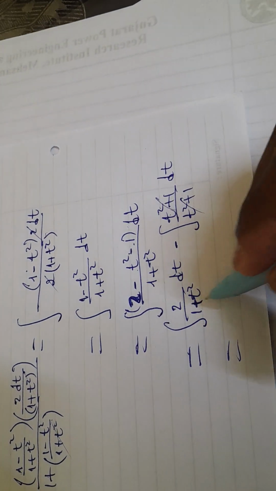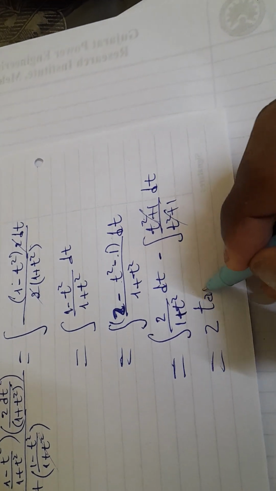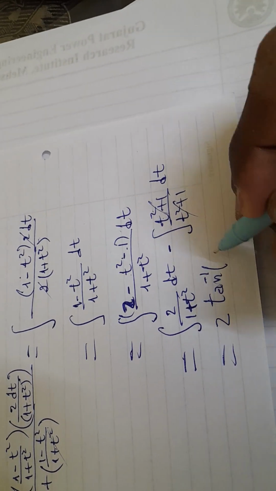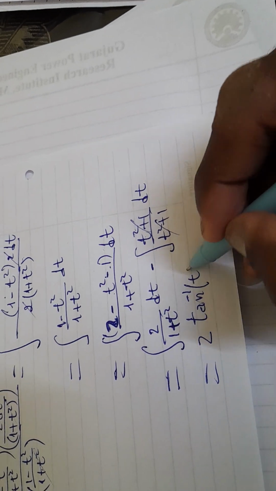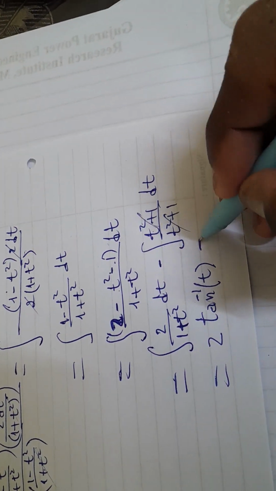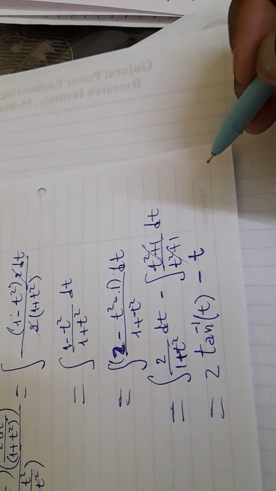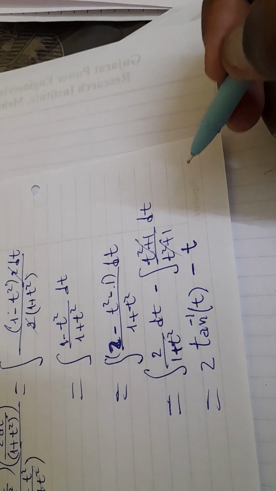So this integration will be 2 tan inverse of t minus, here it will be only t. Are we together? Yes. Okay, hope you're not lost. So this will be t.